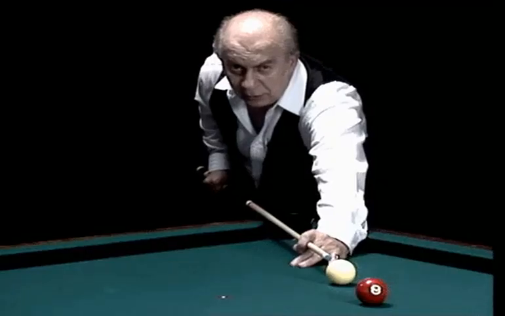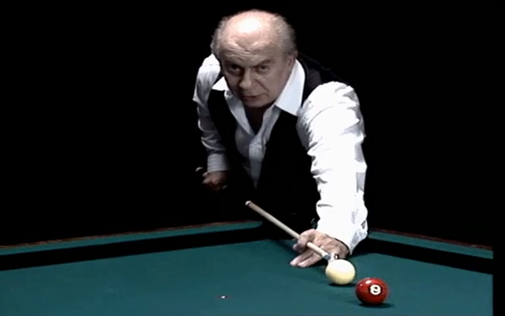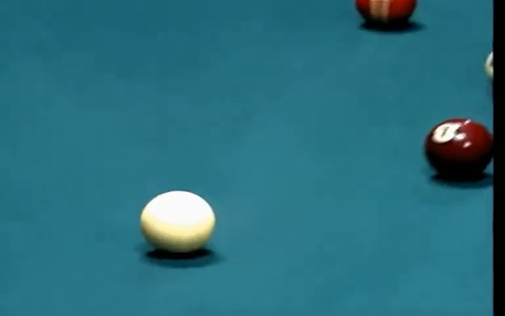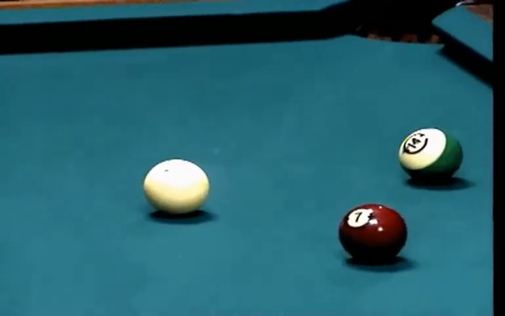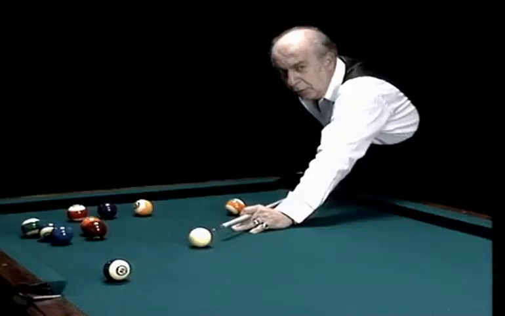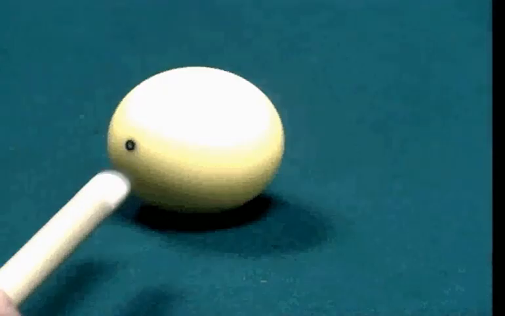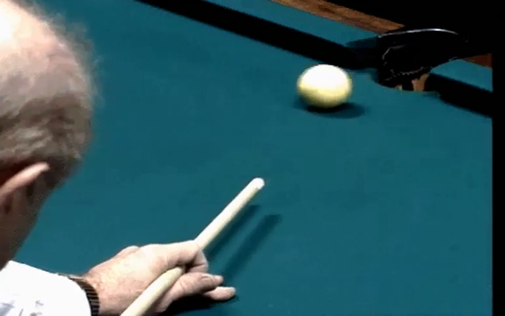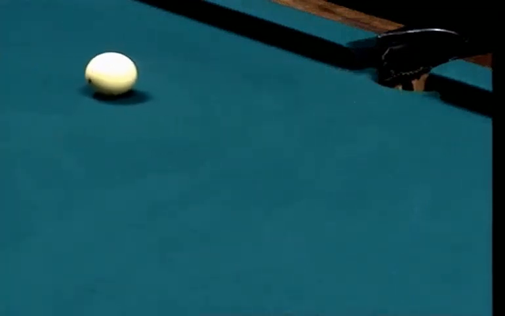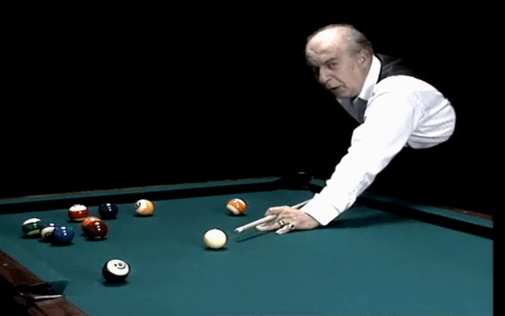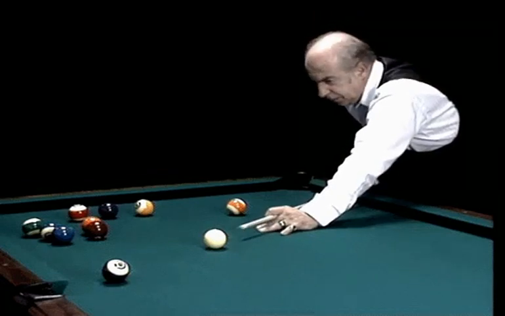In order to make the cue ball follow the same path as the object ball, hit the cue ball a little above center. In order to move the cue ball down to the left, hit the cue ball high with left-hand English. In order to make the cue ball come back to the right, you want to hit the cue ball high with right-hand English.